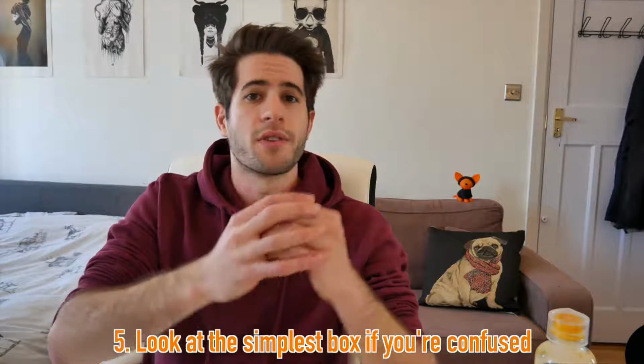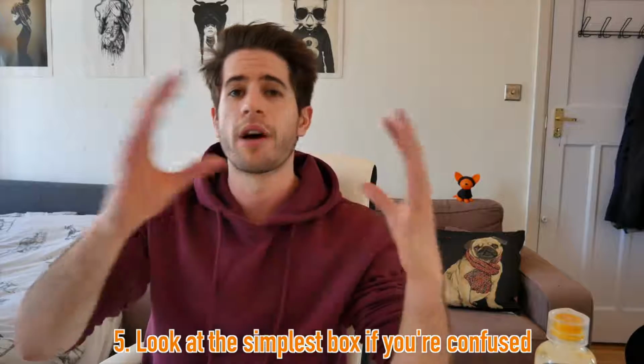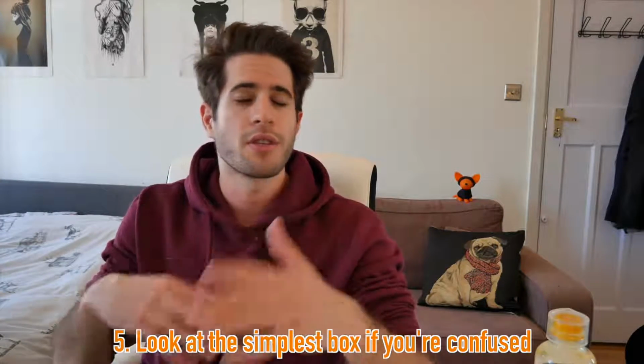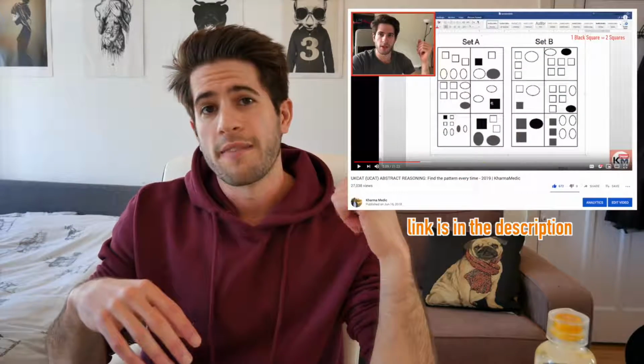Last thing I want to say for general tips is if you take a look at a set of shapes and you think it's really confusing, start off by looking at the most simple box first. That simple box is going to have to follow the same rule as all the other more difficult and complex boxes. So starting off with the most simple box can usually lead you to finding that pattern. If you guys want to see more general tips, check out my abstract reasoning video from last summer. And now let's jump straight into answering questions live on camera.